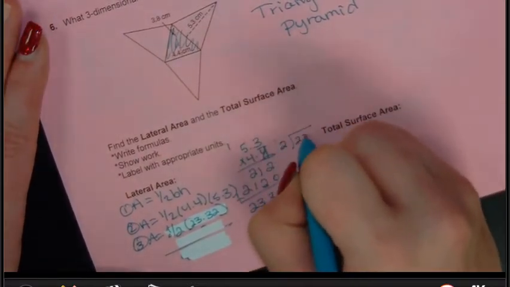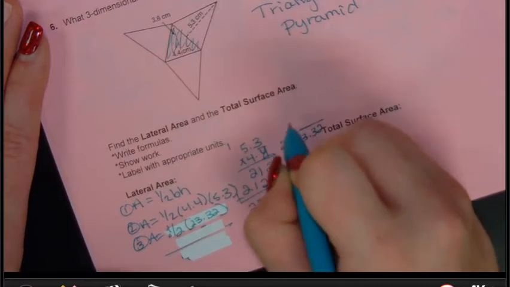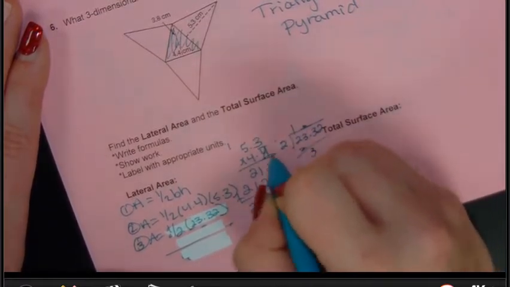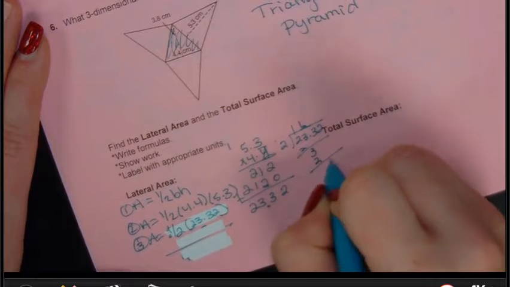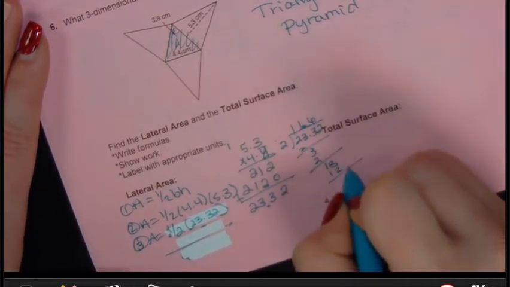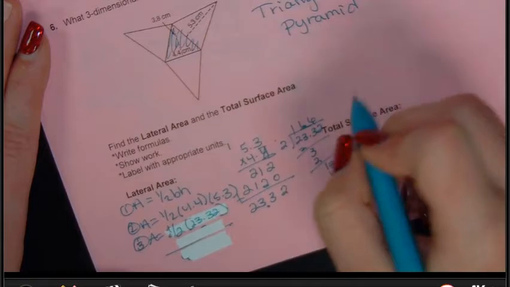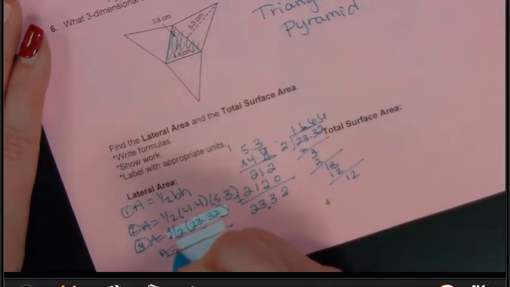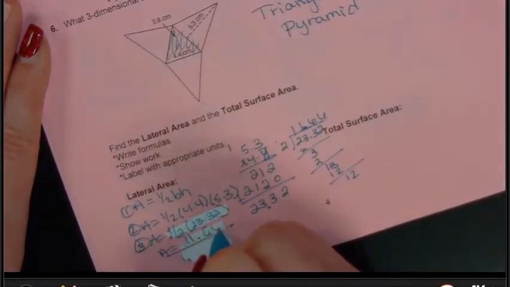So 23.32. Well, 2 can go into 2 one time. Bring down the 3. 2 can go into 3 one time. 13. 2 can go into 13 6 times. Bring down the 2. And then 2 can go into 12 6 full times. So it's now area is equal to 11.66.